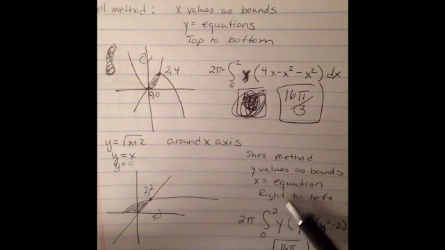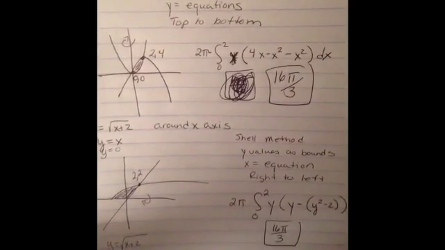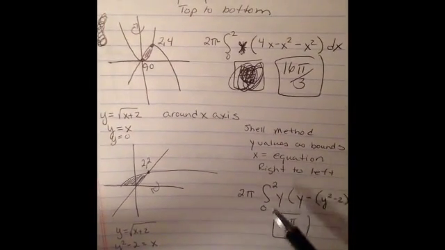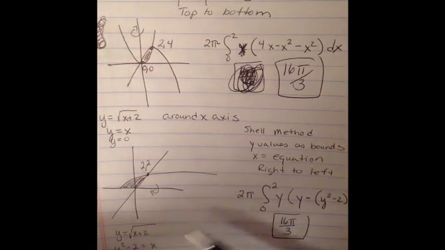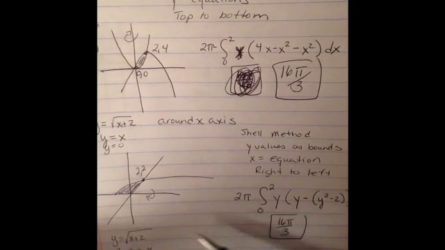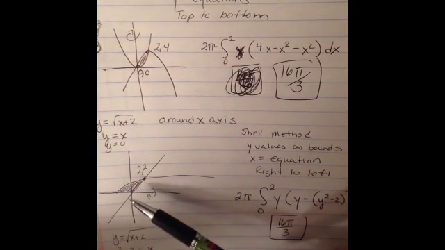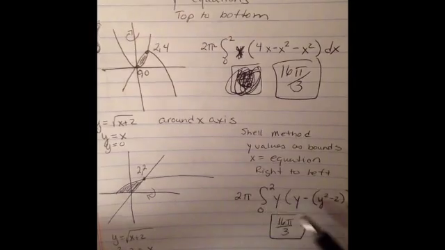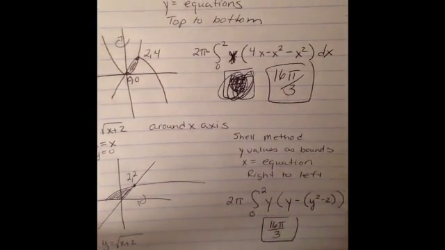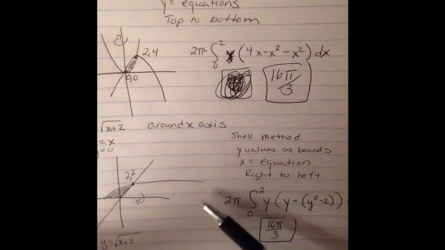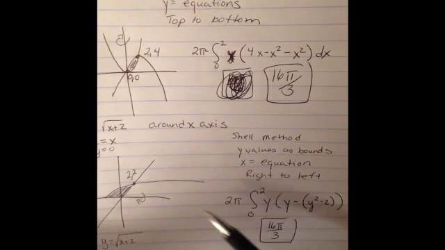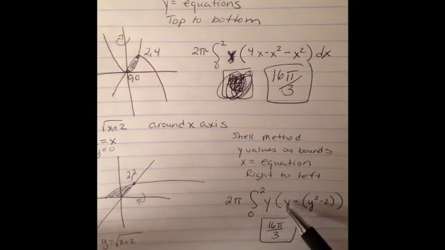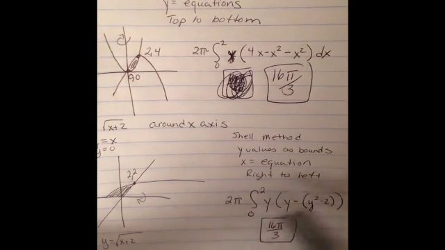So shell method, if we're doing around the x-axis, we use y values as bounds, x equals equation, right to left. So you've got to convert this to an x equals equation. Then you're going to do 2 pi. You're going to use y bounds. So you're going from 0 to 2. y is your radius. And you're going right to left. So your furthest right is just your y equals x. So you've got y minus, and then what you have here.